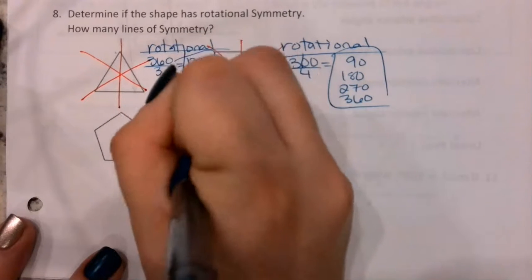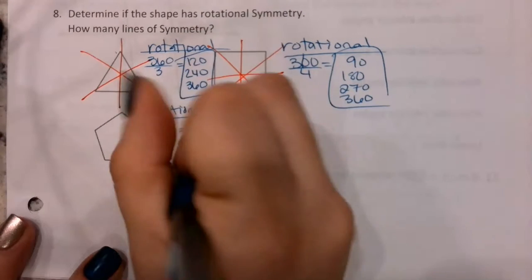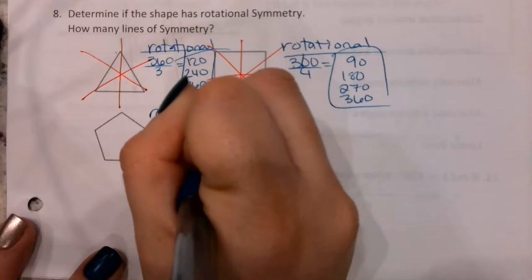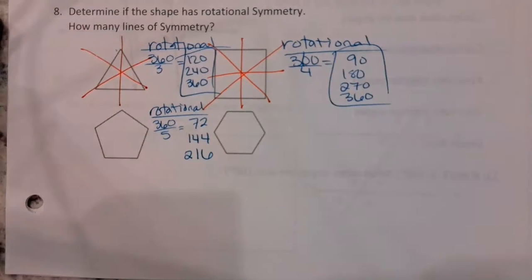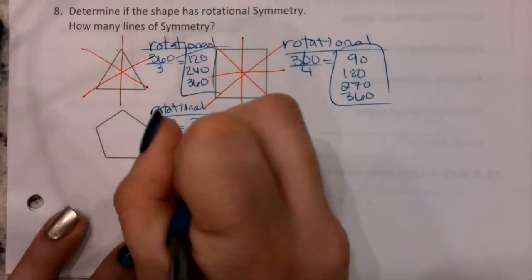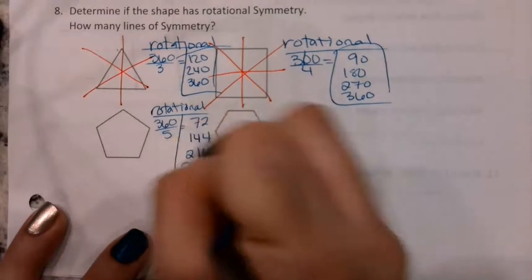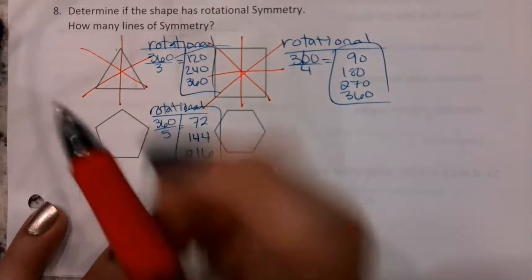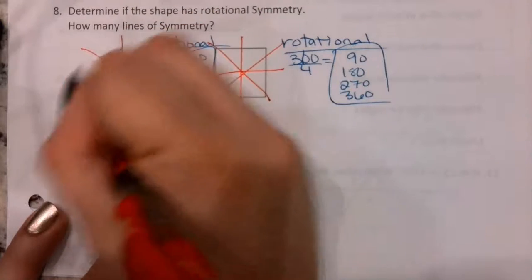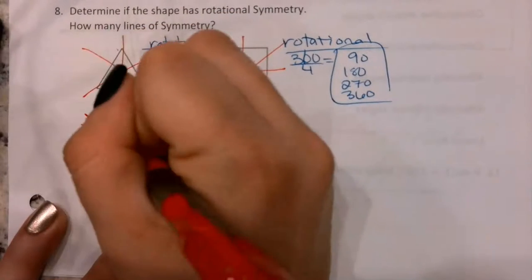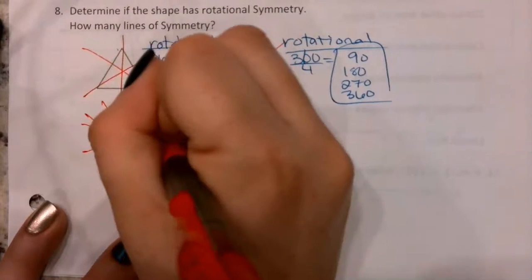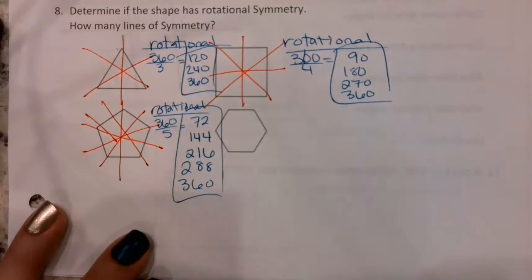Gives me 72, 144, 216, 288, and 360. And then my rotational will go through each of the vertices. So I have 5.